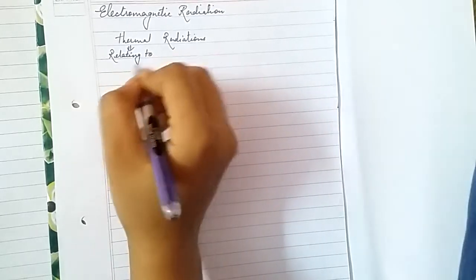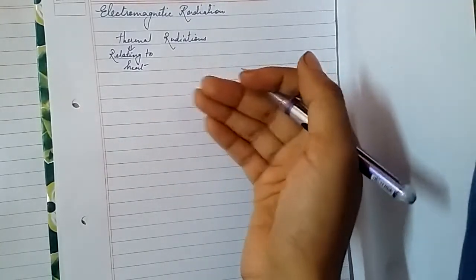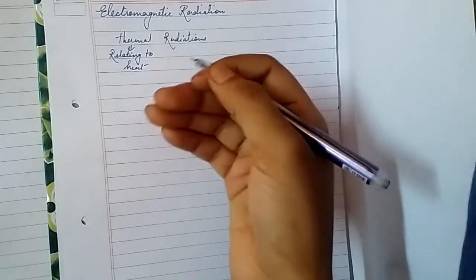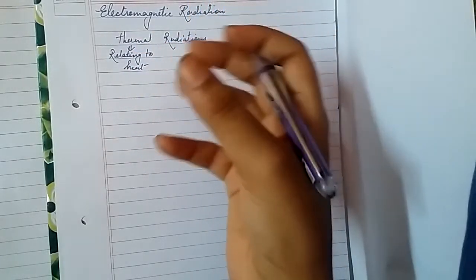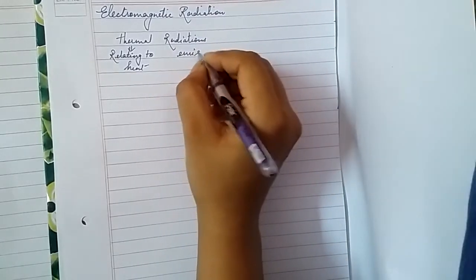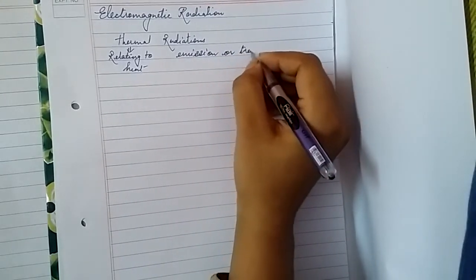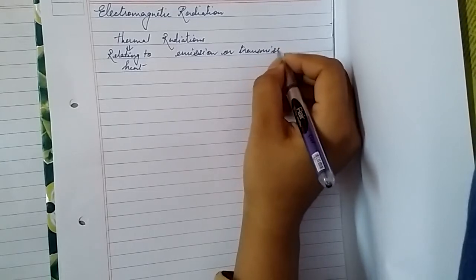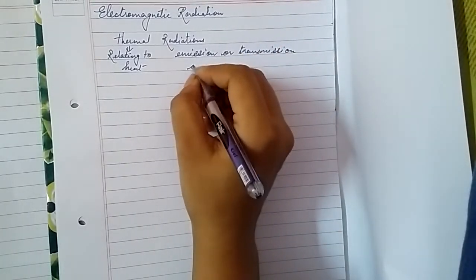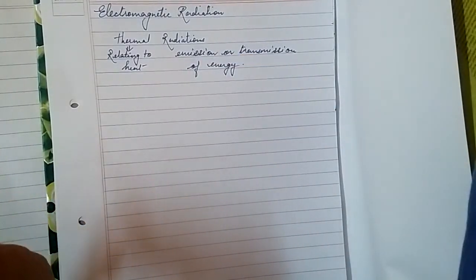Relating to heat. And radiations means, in physics, the emission or transmission of energy in the form of waves or particles through space or through a material medium. So basically, it is the emission or transmission of energy. Okay. Now, what were these thermal radiations made up of?